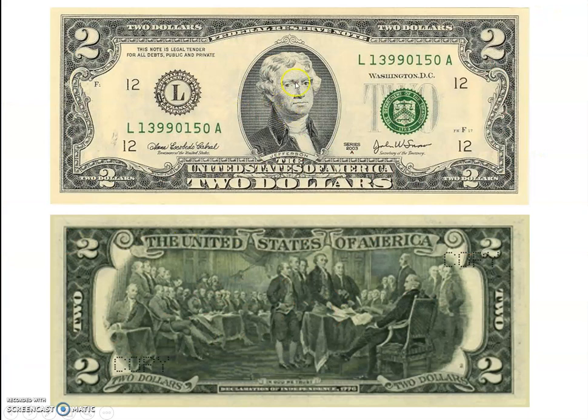Thomas Jefferson's face is on the $2 bill. If you have a $2 bill, maybe you have one in a drawer someplace at home. You can get it out and take a look. That same piece of artwork is on the back of the $2 bill.